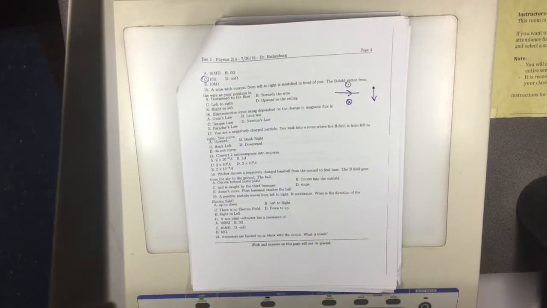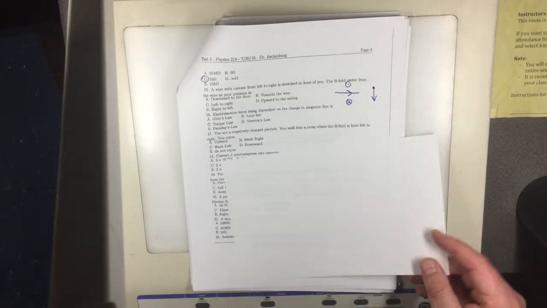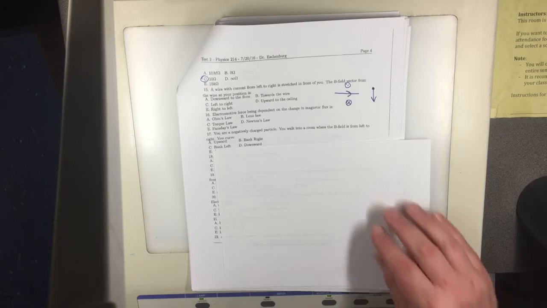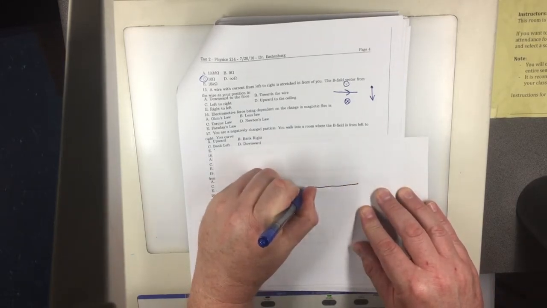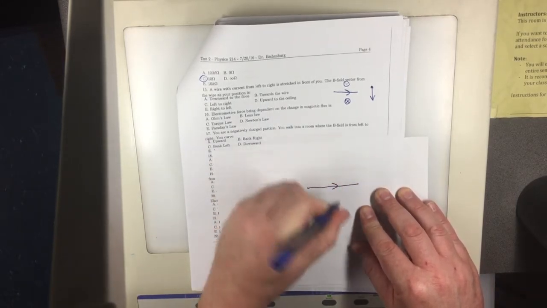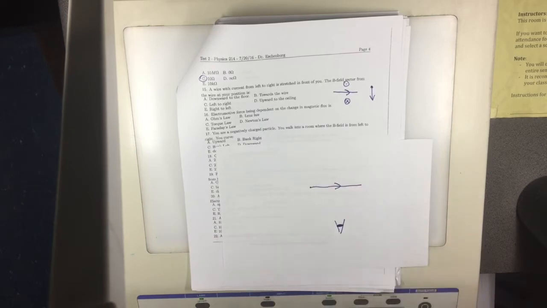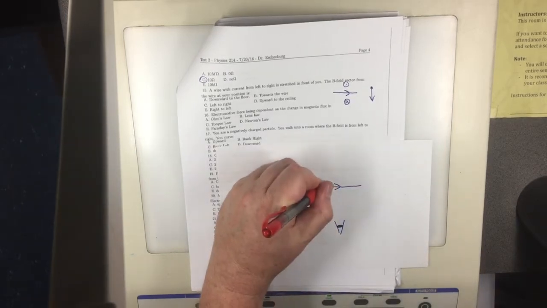So if we were looking at it from, let's see, try to draw this in 3D. Now what we're going to do is have the vantage point from the ceiling. So there's the wire going from left to right. You're here, in front of the wire. Above the wire, which we can't really show, I'm going to use red.